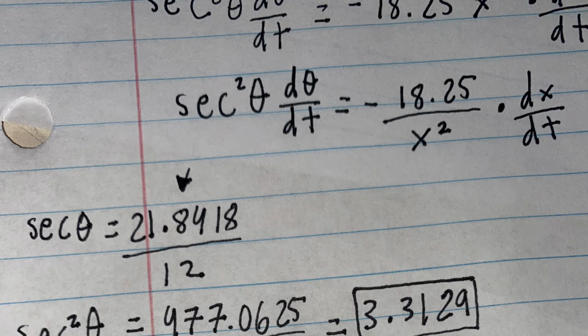To find secant squared of theta, we know that secant of theta equals 21.8418 divided by 12. When we square the equation, we get 477.0625 divided by 144. This means that secant squared of theta equals 3.3129.